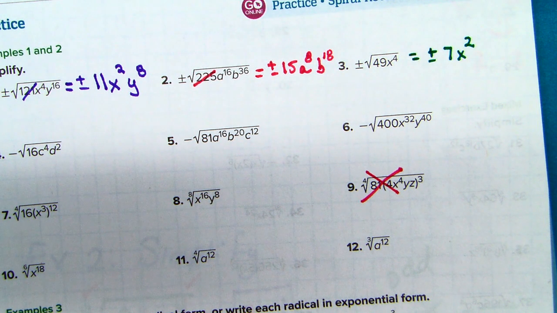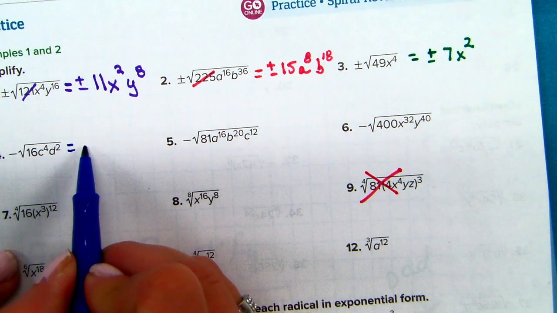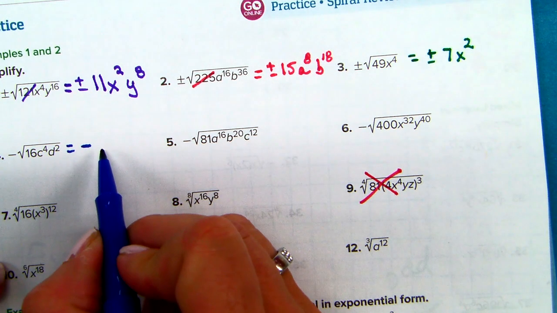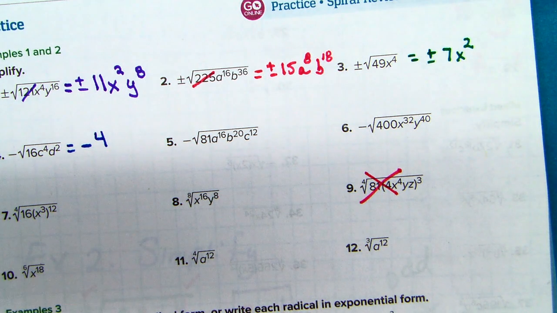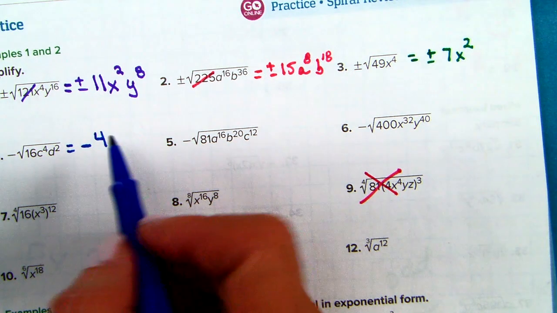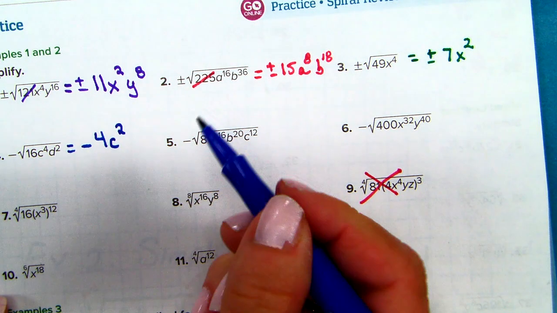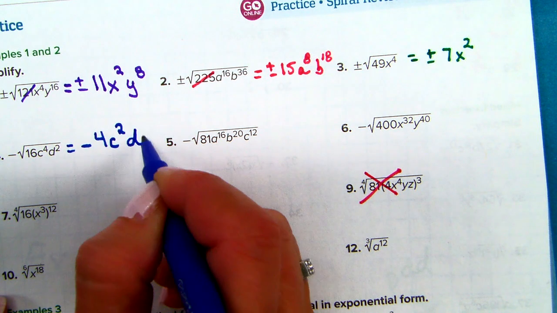Let me just do one more with you and then I'll put the rest of the key up. There's a negative in front. The square root of 16 is 4. 16 is a special number. It has a 4th root and a square root. 4 times 4 is 16, and 2 times 2 times 2 times 2 is 16. All right, and then 4 divided by 2 on the C would be 2, and 2 divided by 2 on the D would be 1.